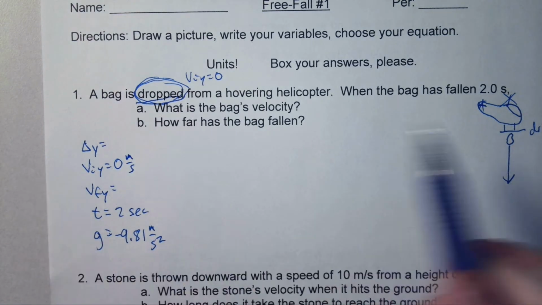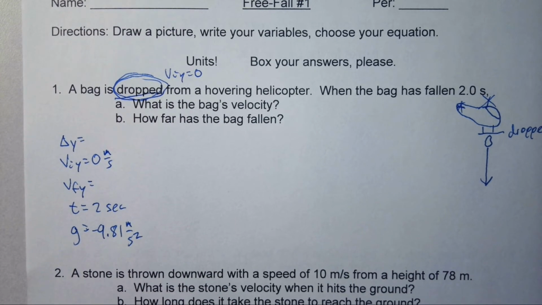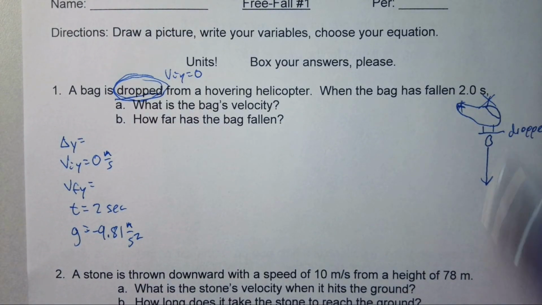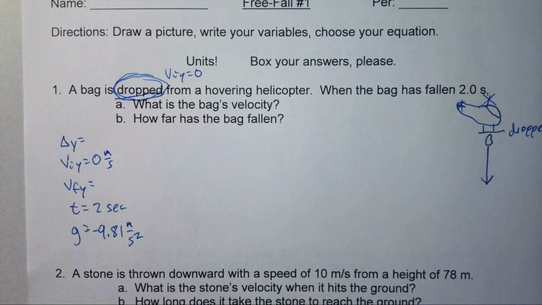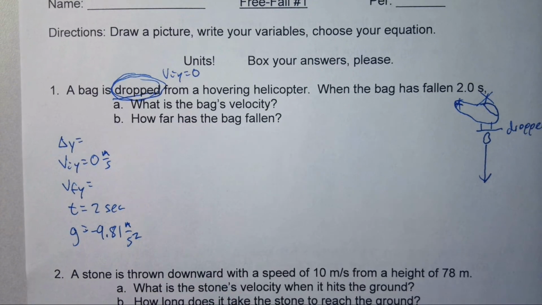Because if you were to just scan through this, if you were what I'm calling a number hunter, you would see only 2 seconds over here, and you'd wonder how you could possibly do the problem. But because we recognize that dropped means something and we know the gravity, we now have enough. So we're going to try to find what's the final velocity first.